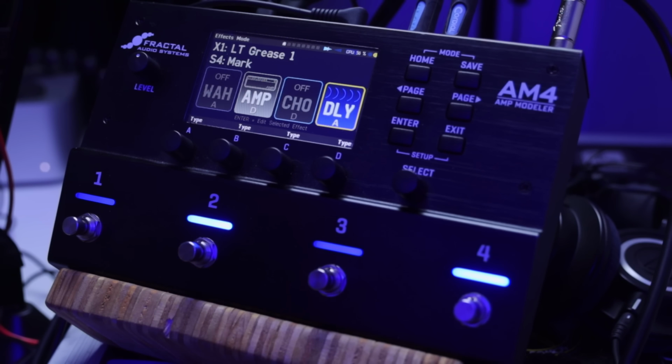Let's have a listen to the surround delay and then the different settings that I've dialed in on the various dual delay blocks.